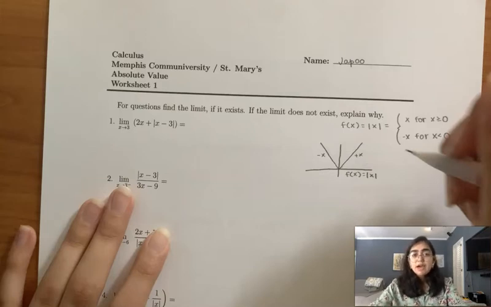So this worksheet is going to be practicing absolute value when solving limit problems and derivative problems. Eventually, you'll also have to deal with integrals involving absolute value. And that's kind of a similar process. You follow a similar process as the one I'm about to explain here today, but that's for a later date. Right now, we're just doing limits and derivatives.